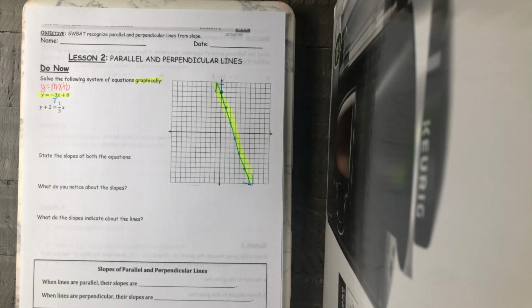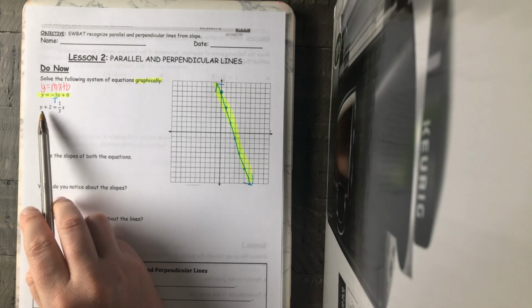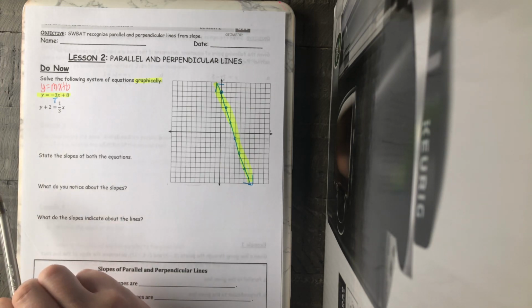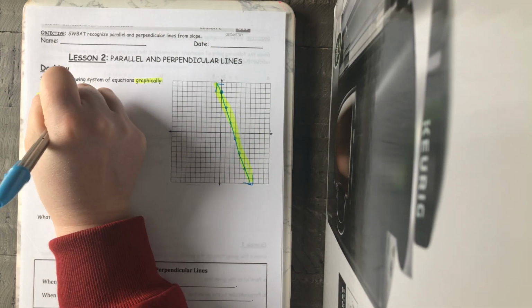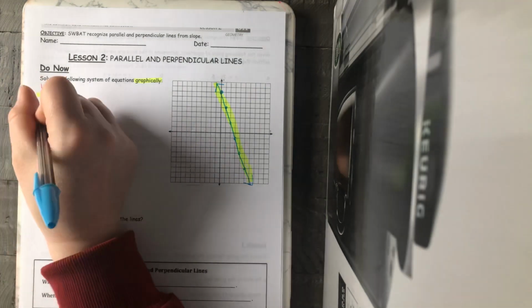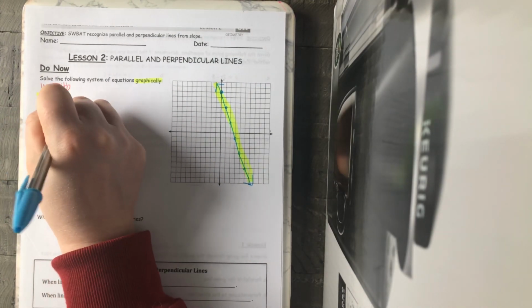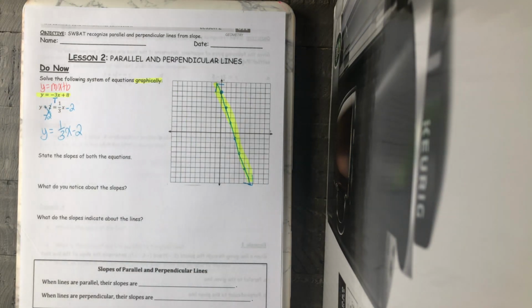Now I'm going to look at number 2. This is not in y equals form. It's y plus 2 equals form. So I have to get rid of that positive 2. So I'm just going to make it a negative 2, so that way I can move it over. So now I have the equation y equals 1/3 x minus 2. And now I'm good to go.